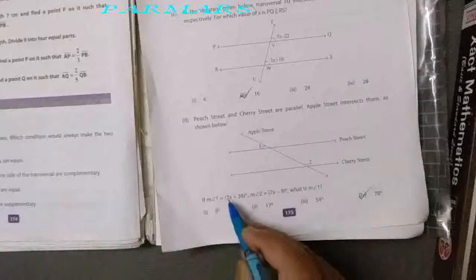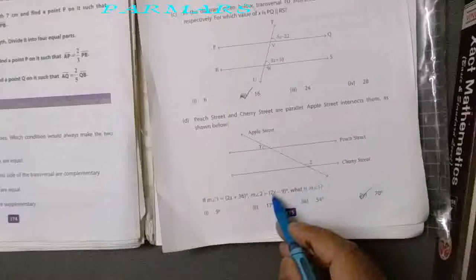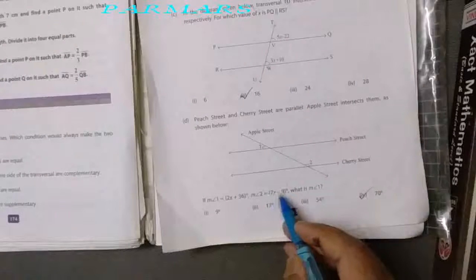You are required to find the measure of angle 1. 17 2s are 34 plus 36 is 70. So the answer is 70 degree. Measure of this angle is 70 degree. What about the measure of this angle? 110. क्या निकाला हमने इसका? 17 7s are 119. 119 minus 9 is 110. So this is the fourth question of the multiple choice questions.